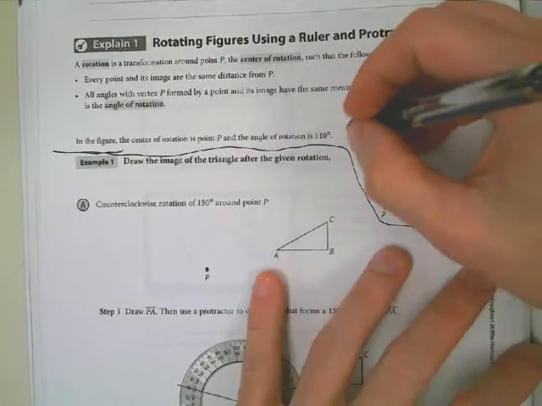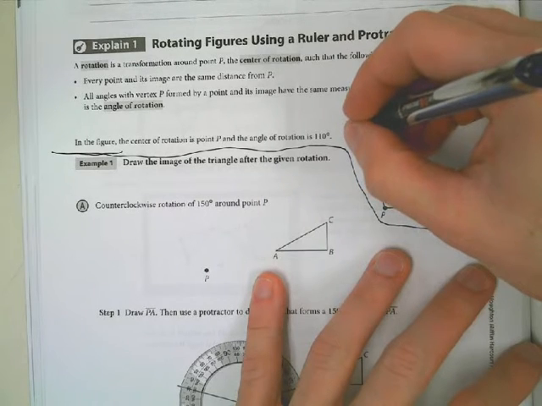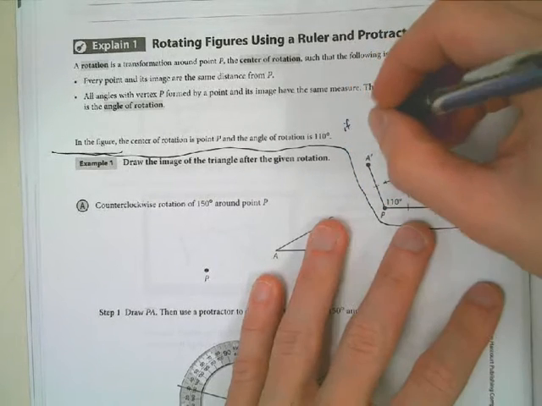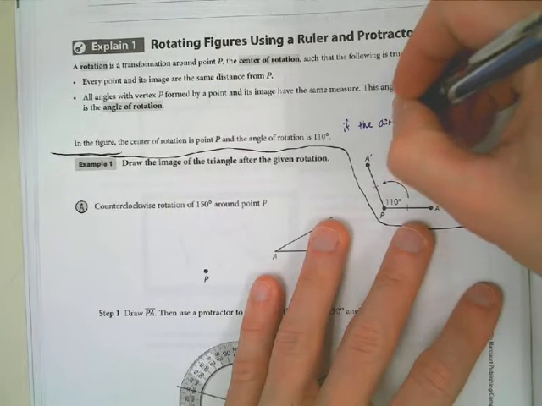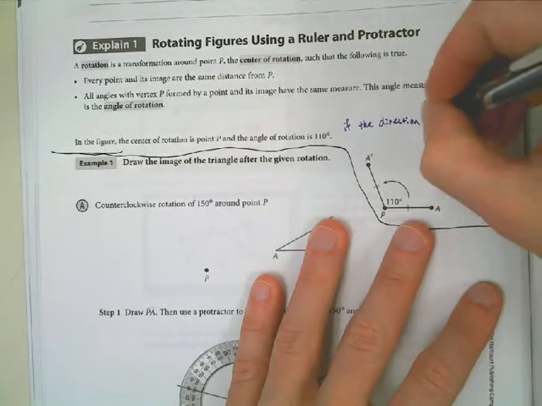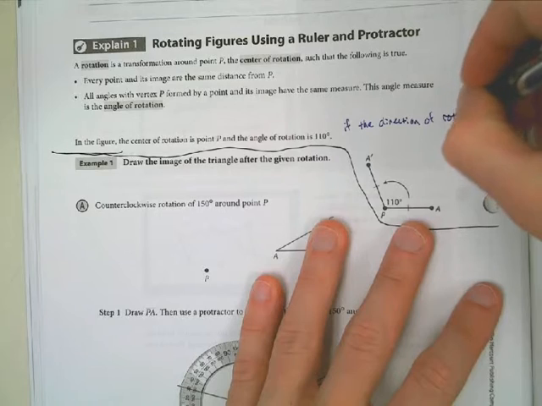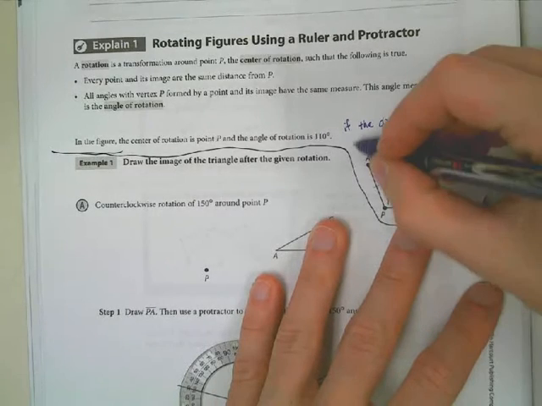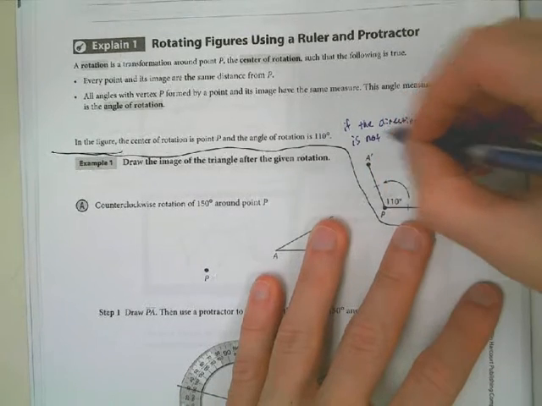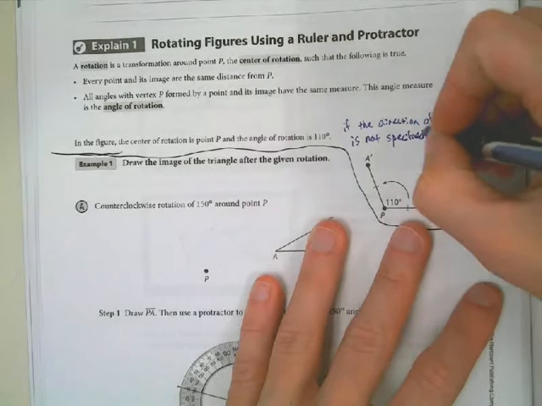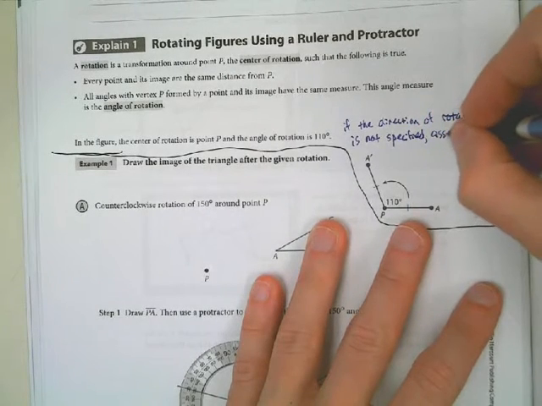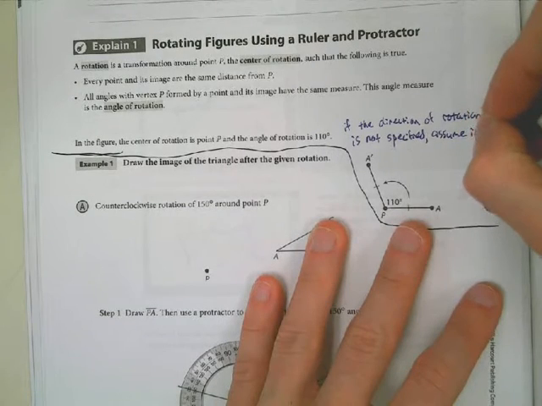And if the direction of rotation is not specified, like 110 degrees with no direction, then we assume counterclockwise. So if the direction of rotation is not specified, assume it is counterclockwise.